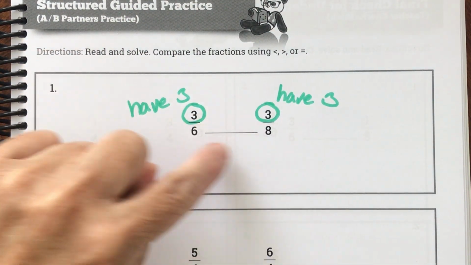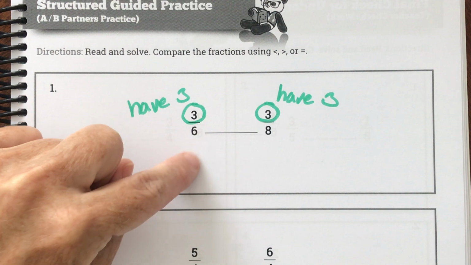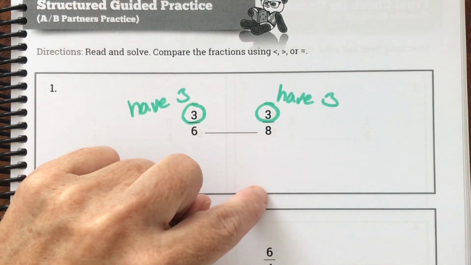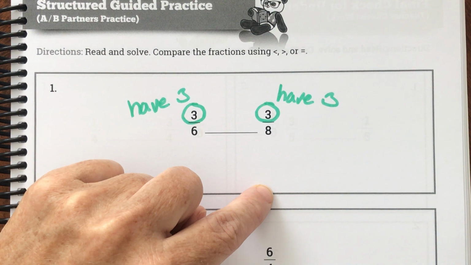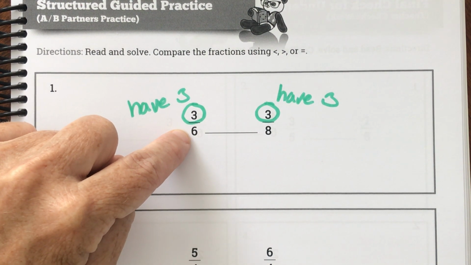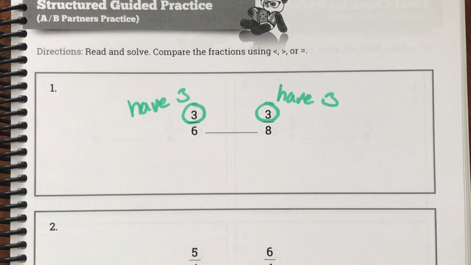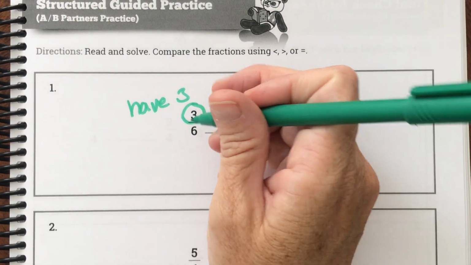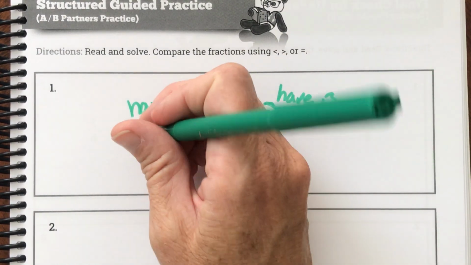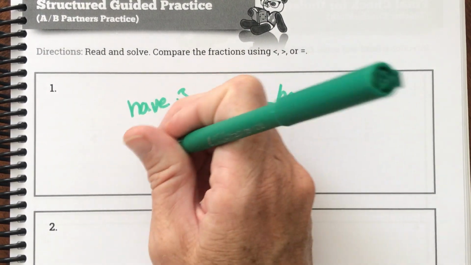So which slices are larger? The pizza that they only had to divide between 6 people, or the pizza they divided between 8 people? Wouldn't these ones be larger? Wouldn't those slices of pizza be larger? So this denominator means that these are larger parts.